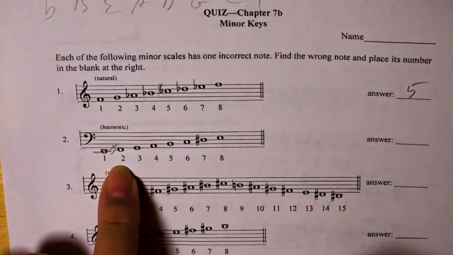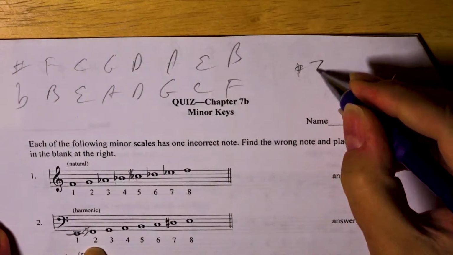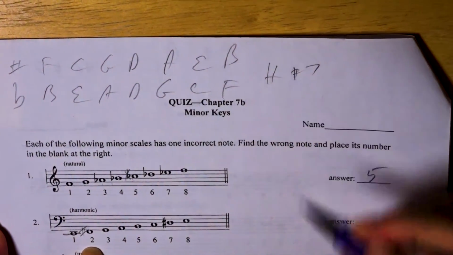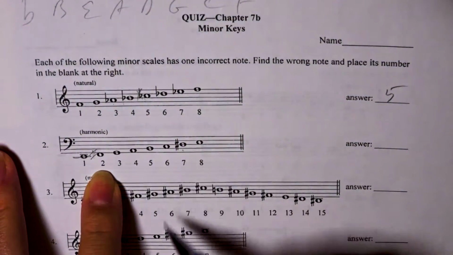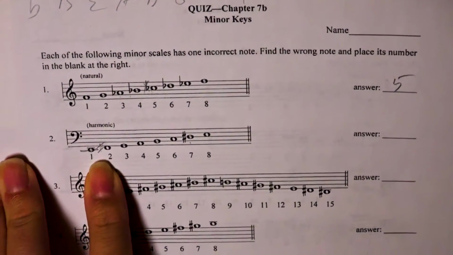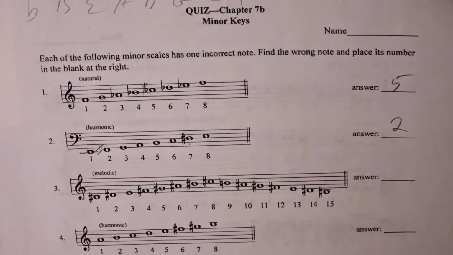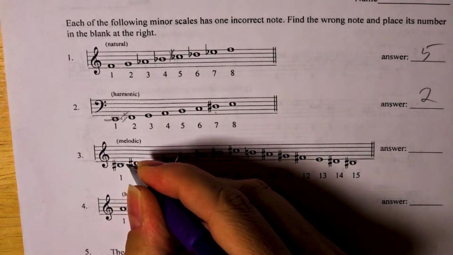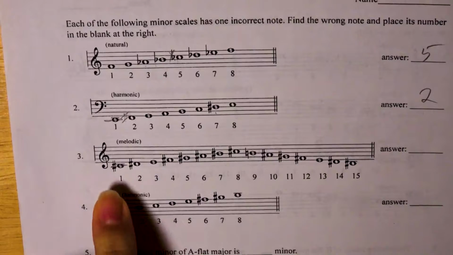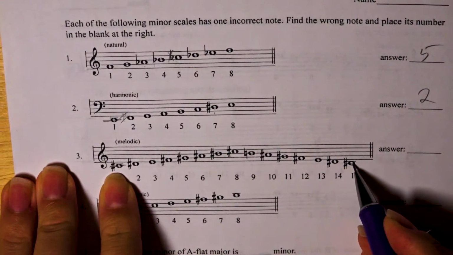All right, so chances are it's going to be answer number 2. Now, harmonic minor, remember you have to raise the 7th for harmonic. So that's what that one is. So this is wrong. It's supposed to be 2. This one's also a screw up, supposed to be C there. It's supposed to be C sharp melodic minor. And that one is rest of 2.